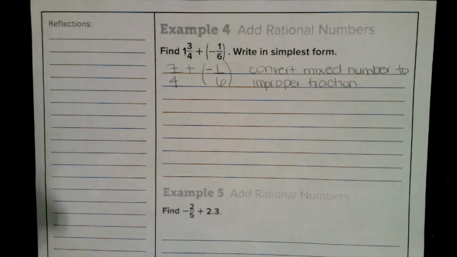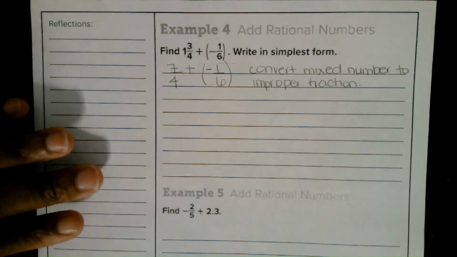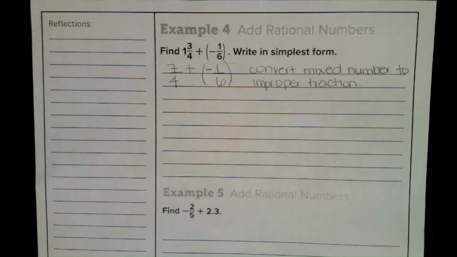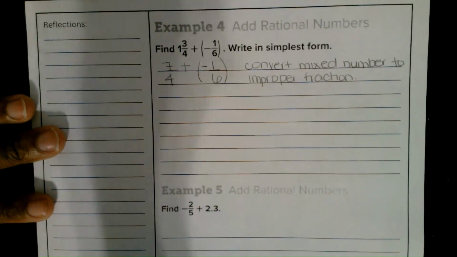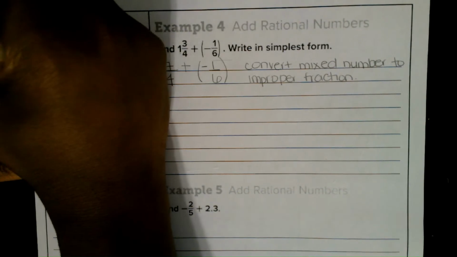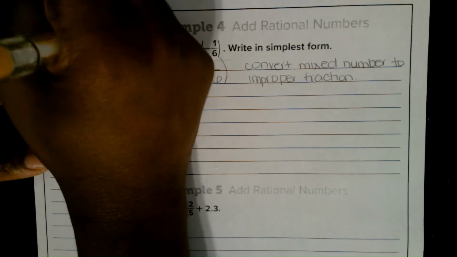To find the least common multiple, you just find the multiples of 4. The multiples of 4 are 4, 8, 12, 16, and then you keep going. And the multiples of 6 are 6, 12, 18, and then you keep going. So I can write that out here on the side. LCM is your least common multiple.